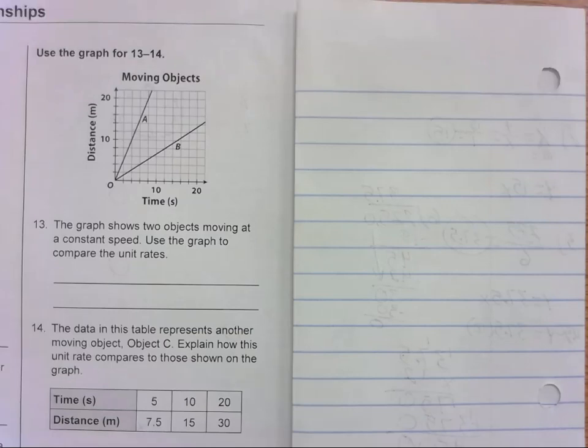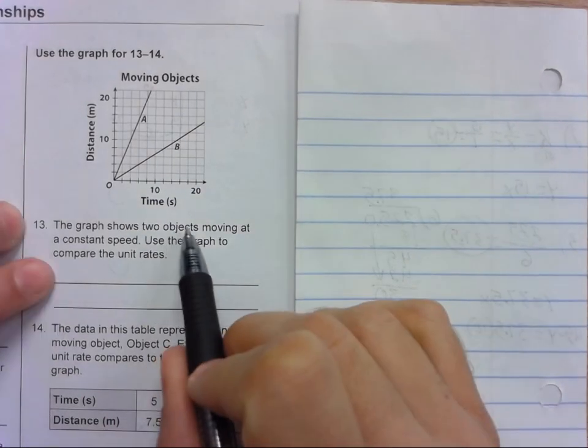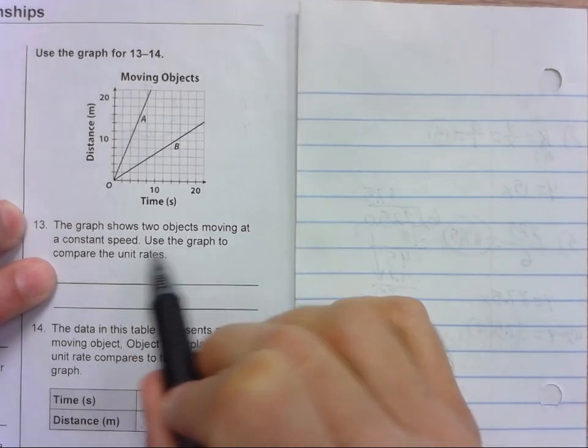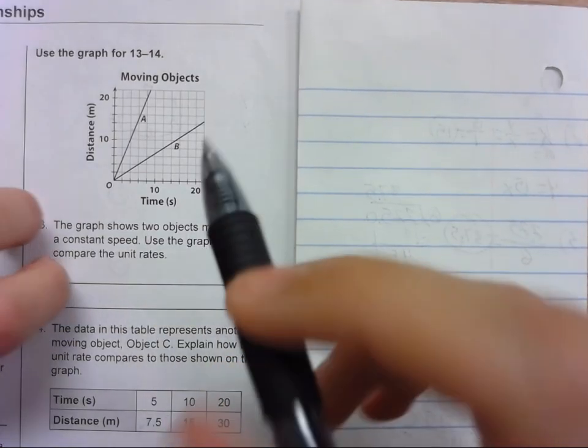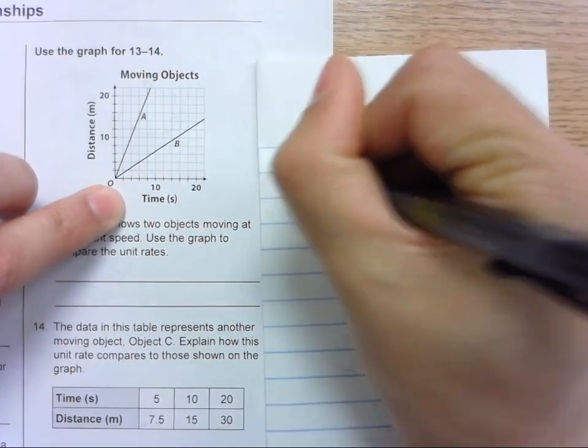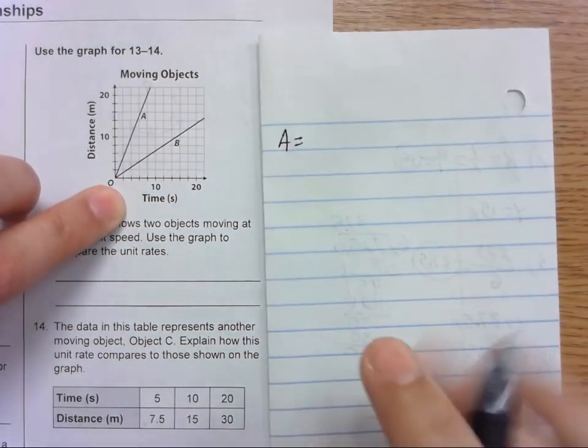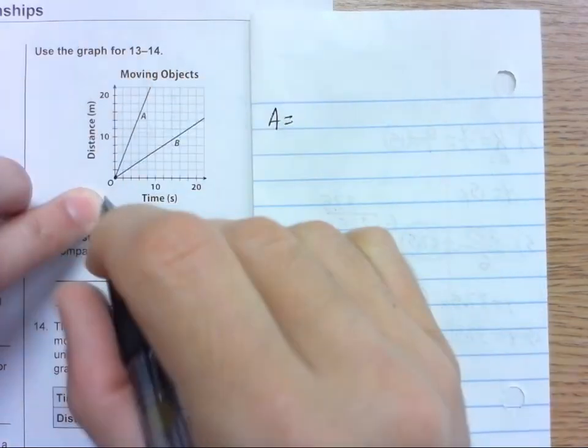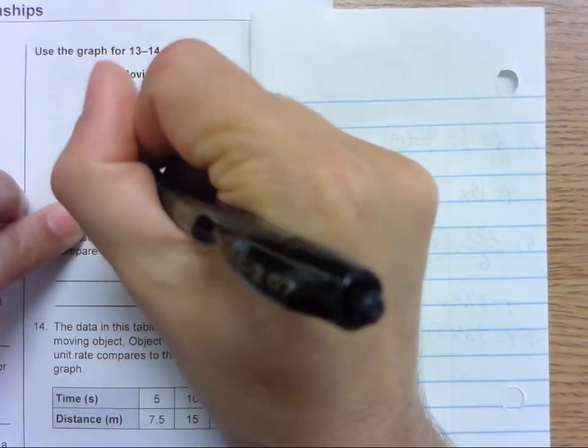All right, we're going to use this graph for numbers 13 and 14. The graph shows two objects moving at a constant speed. Use the graph to compare the unit rates. So let's look at A. They both use the origin.